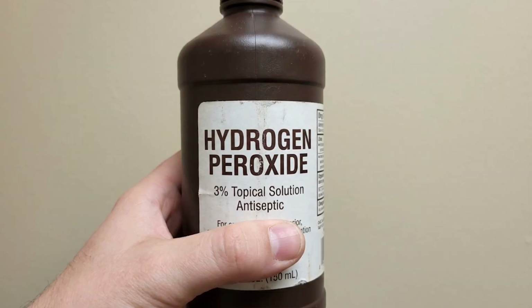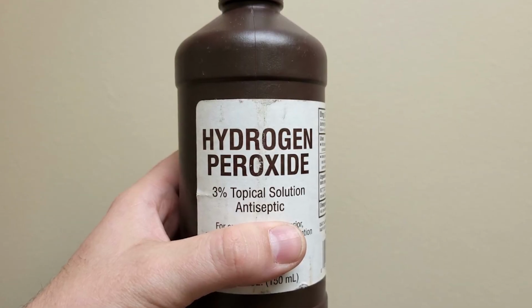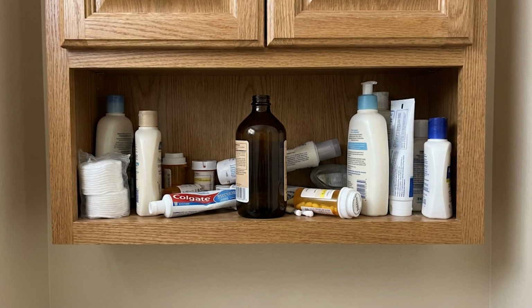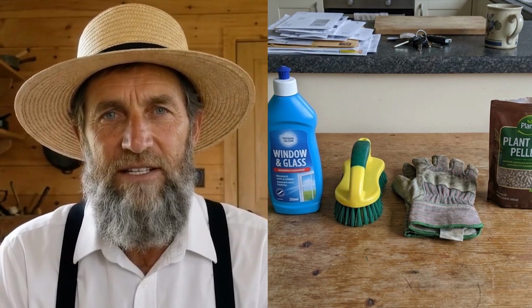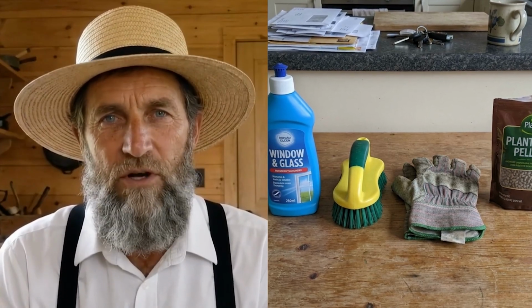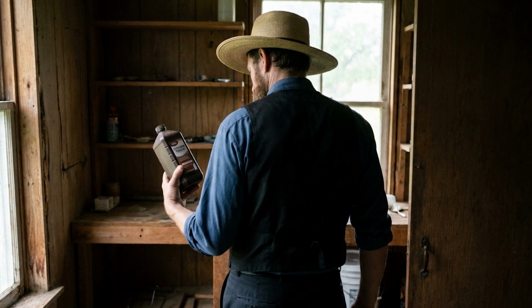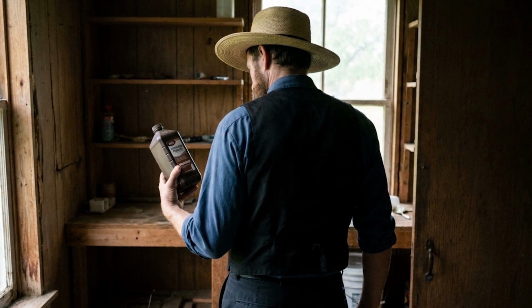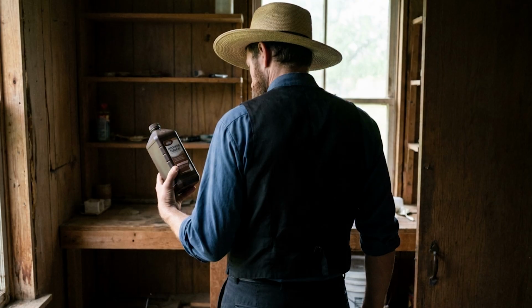There is a brown bottle sitting in almost every bathroom cabinet in this country that is chemically capable of replacing at least a half dozen different products most people still buy separately. And almost nobody has ever been told why it works on all of them at once.